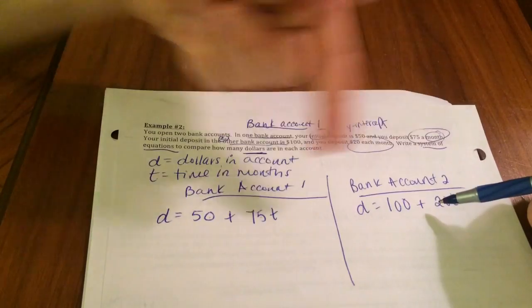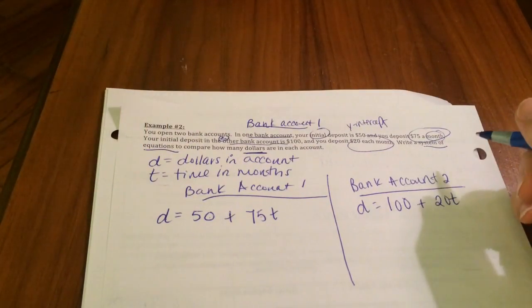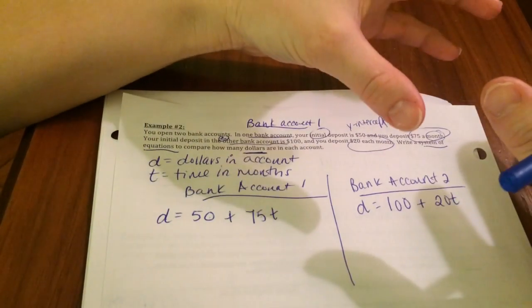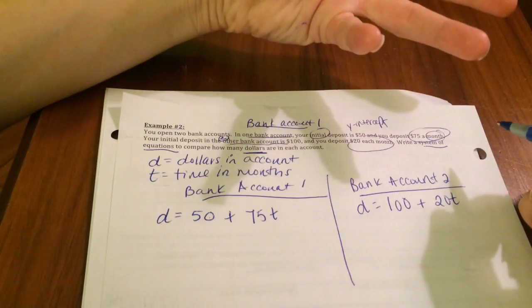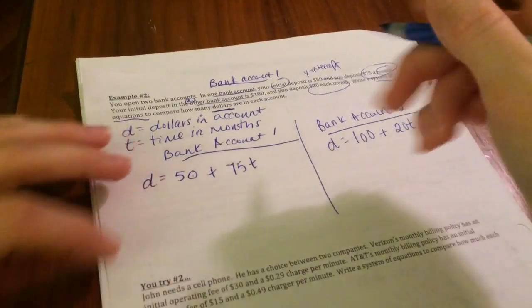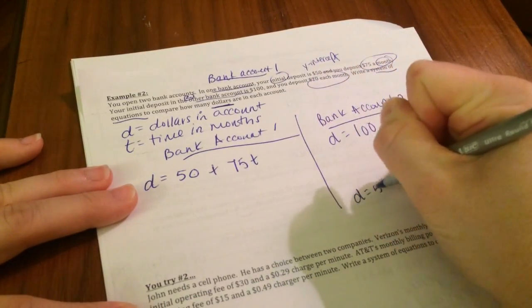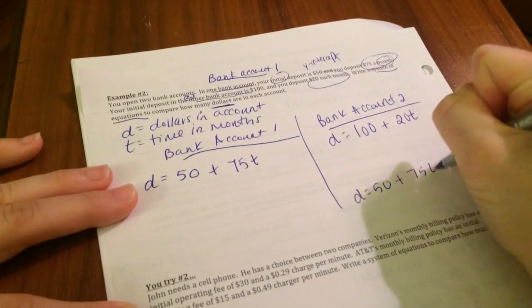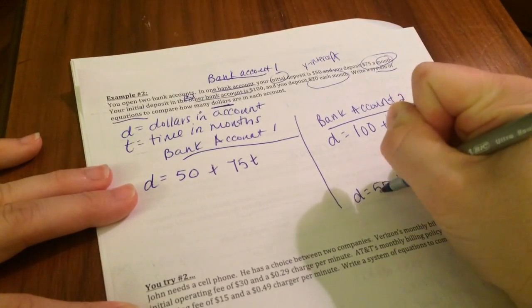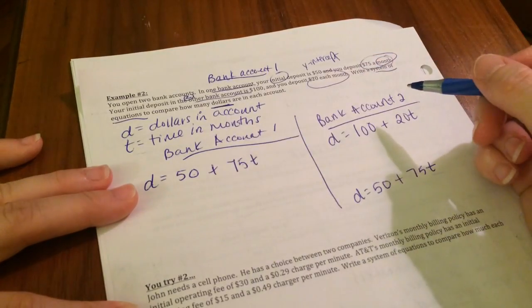Okay, now ultimately, they wanted us to write a system of equations. Remember that a system of equations is when you put the two equations together. They both have the same variables. So let's do that. We have both bank accounts. So here's the system of equations. It's D equals 50 plus 75T. That's our equation for bank account 1.